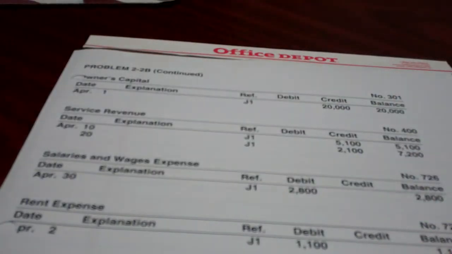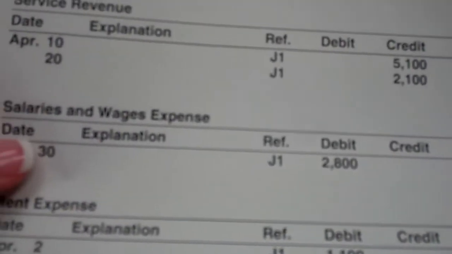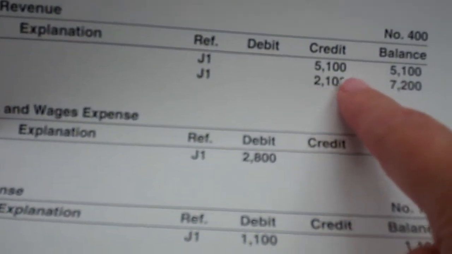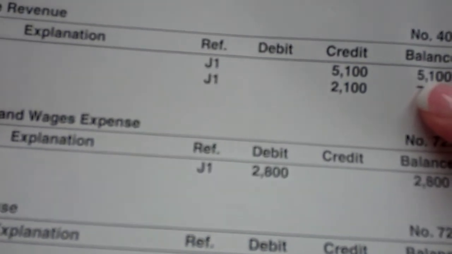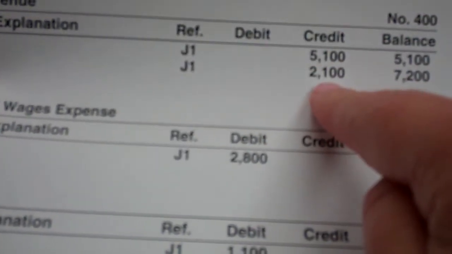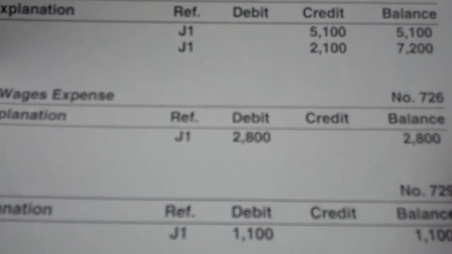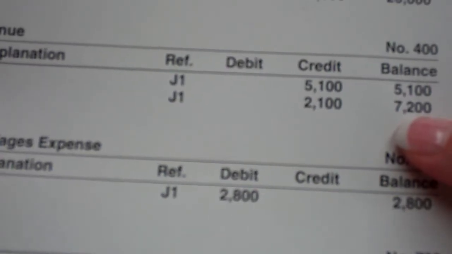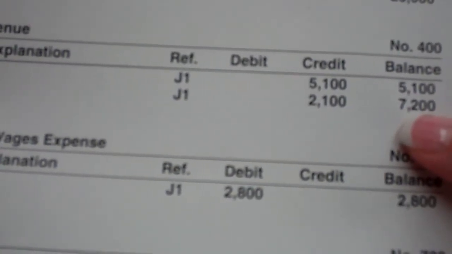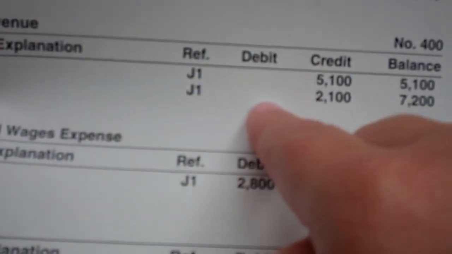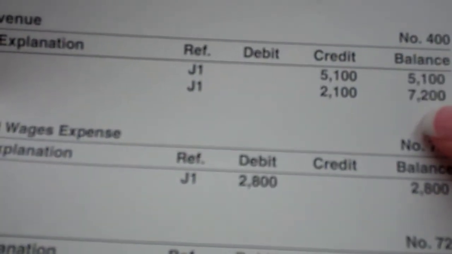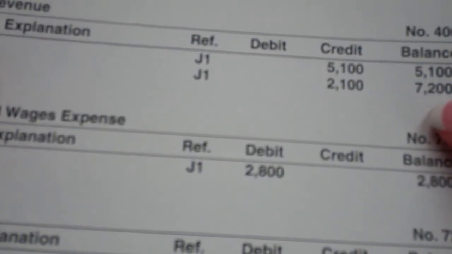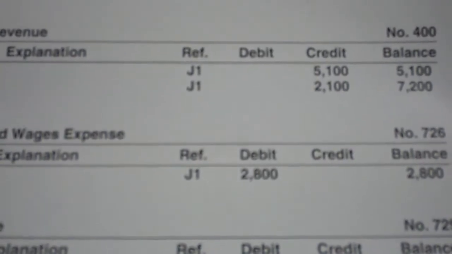Looking at your capital account, or let's go to service revenue because it has a credit balance. On April 10th, we credited $5,100. Now our balance is $5,100. On the 20th, we credited again. You will add 2 credits because the credit is the normal balance of revenue. Now our balance is $7,200. If for any reason you have to debit revenue, it will decrease that balance. So again, it is important to know what your balances are in each account.